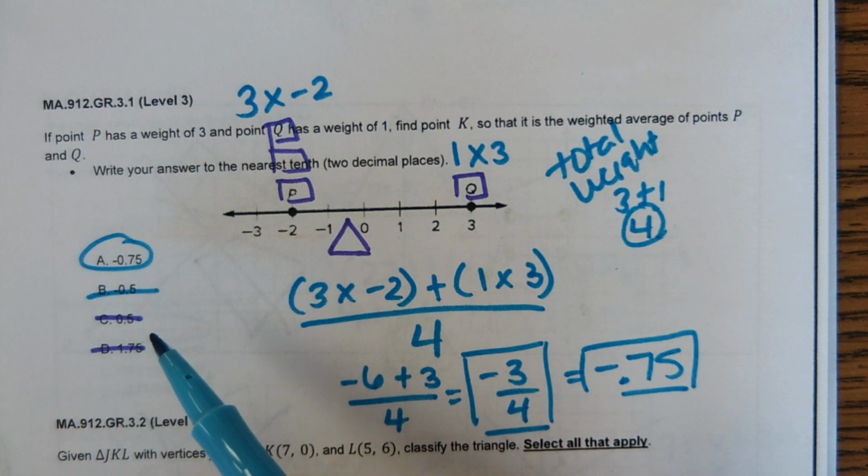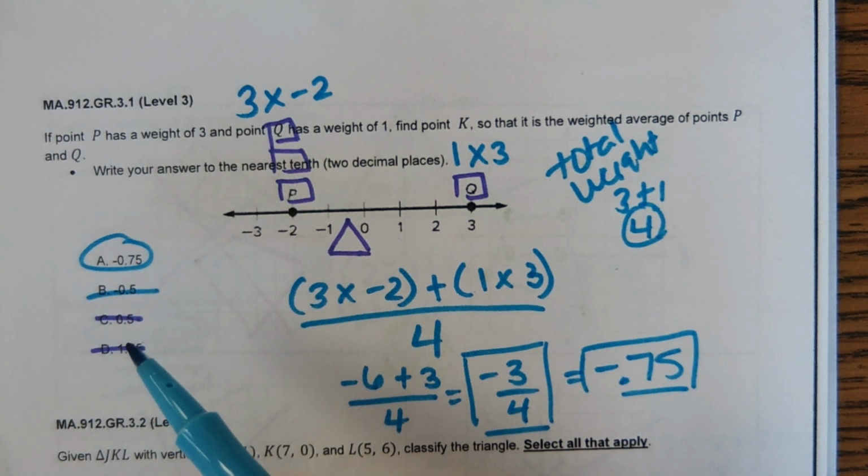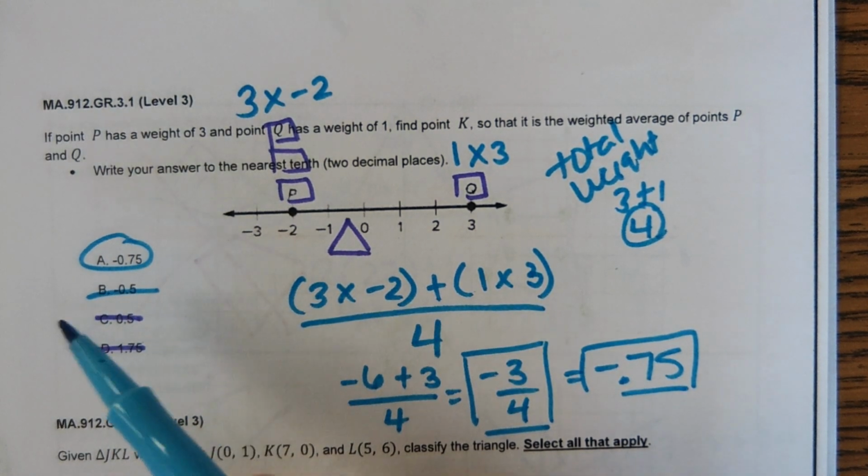Crossing out answers is a really good test-taking strategy. When you're taking tests online, I don't know if you knew this, if you right-click the answers, you can actually cross them out.